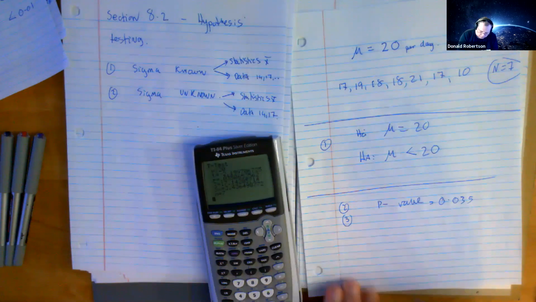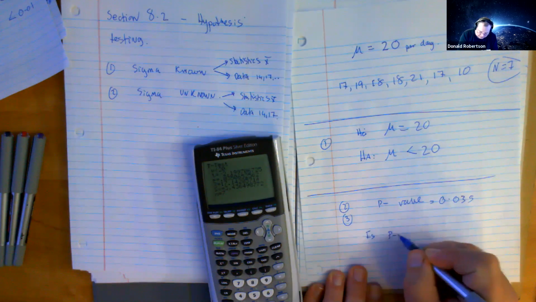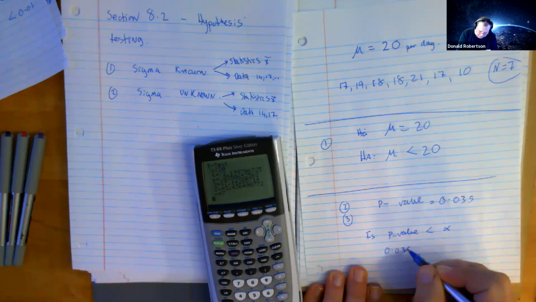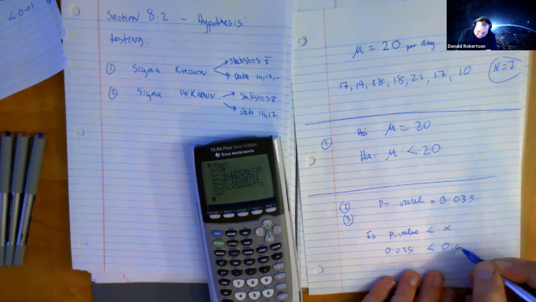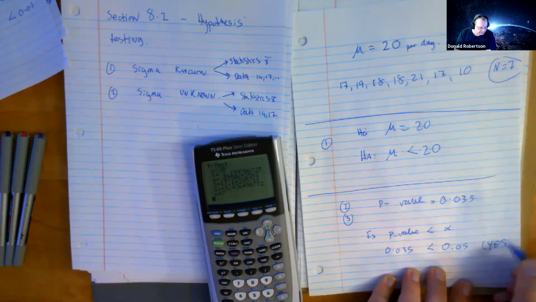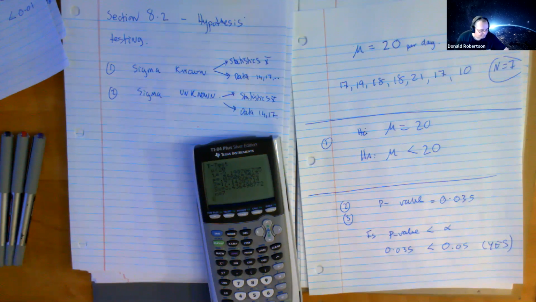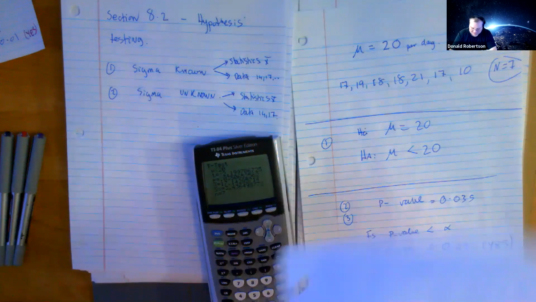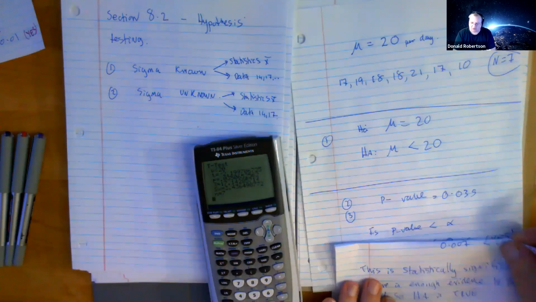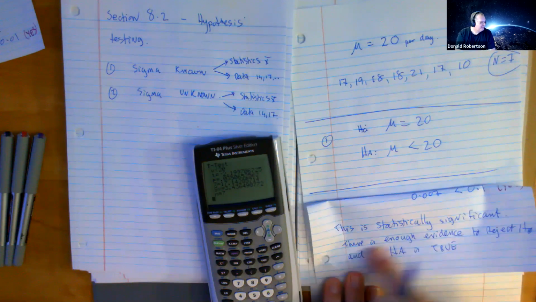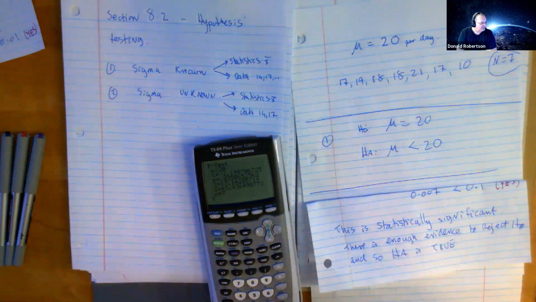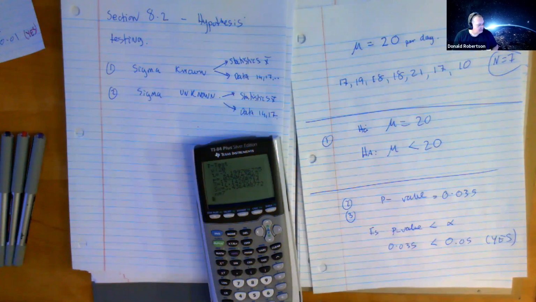And so I can now do my conclusion. Is my p-value less than alpha? Well, is 0.035 less than 0.05? And would you agree the answer is a big fat yes? Agreed? And when it's a yes, we say all this stuff. Right. Agreed? Maybe you should get one of those ink pads with that sentence and you just go, right? That would be a cool idea.